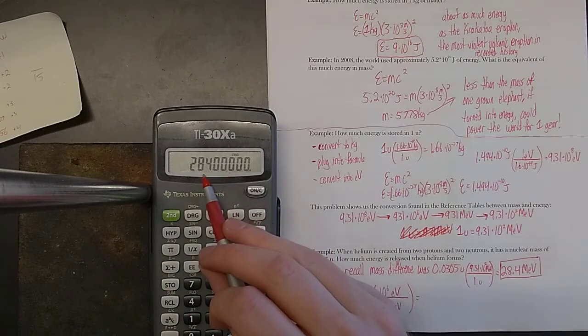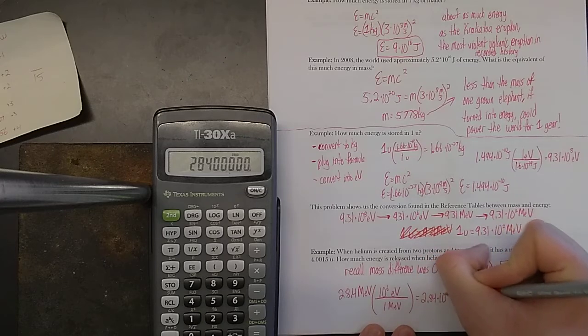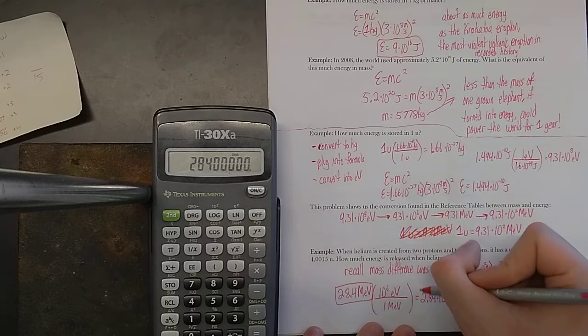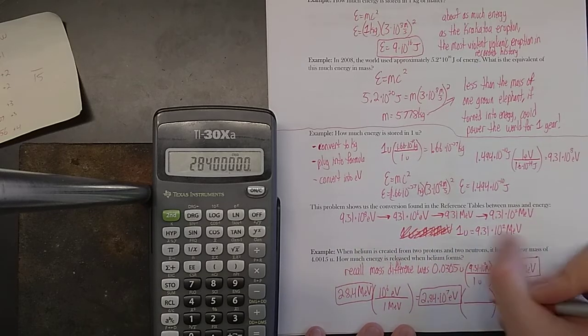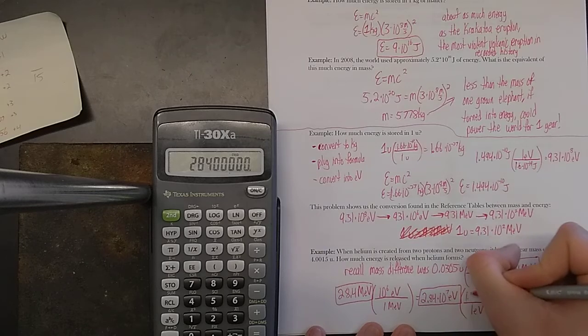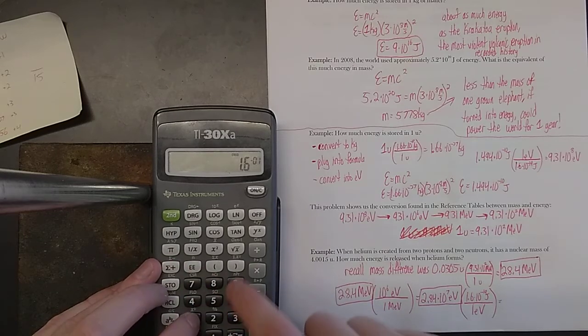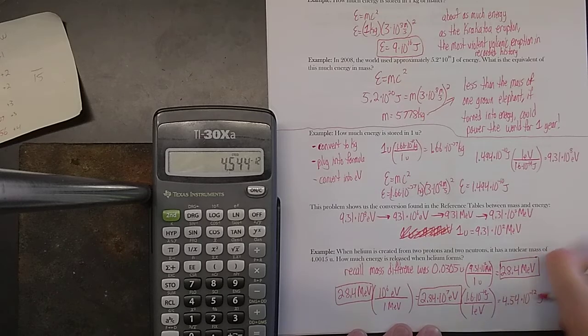There we go. 2.84 times 10 to the 7th electron volts. I could even convert that into joules: 4.54 times 10 to the negative 12th joules.